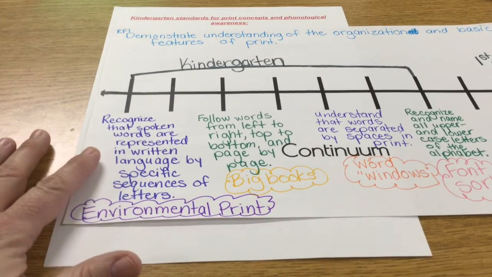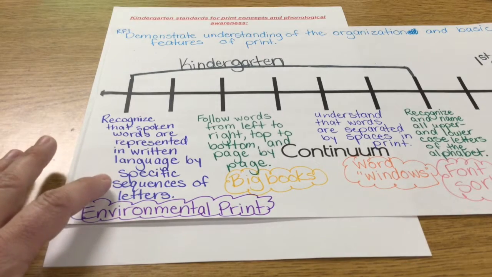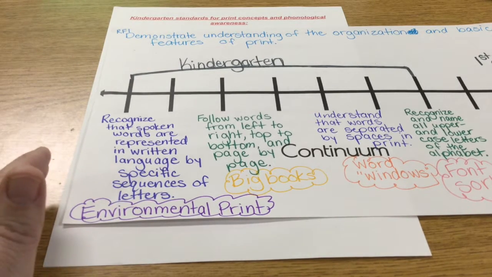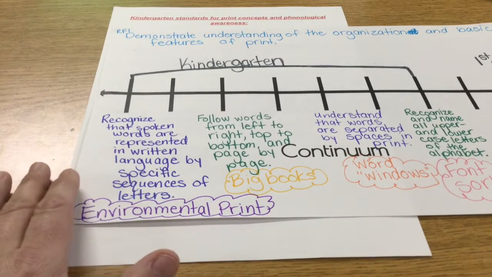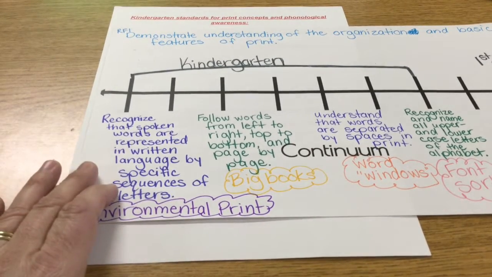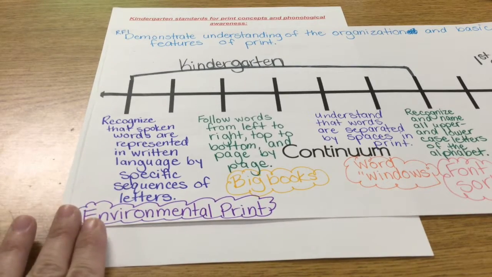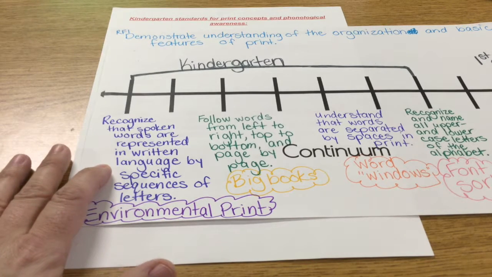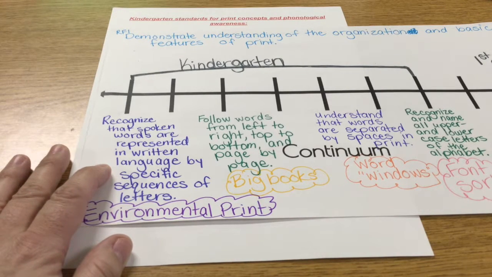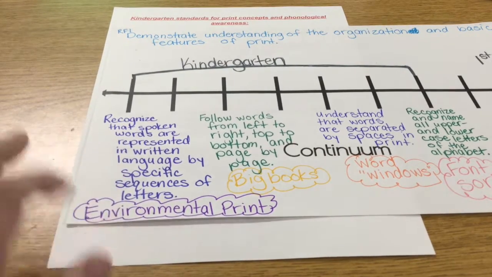So when we go all the way back to just recognizing that spoken words are represented in a written language, we work with kids on their sounds. That's phonemic awareness. That's tied more to the speaking and listening. When we talk about print concepts, we're bringing in now the symbolic part. And so one of the first things that we do is help children understand that words they say and hear are represented with letters.